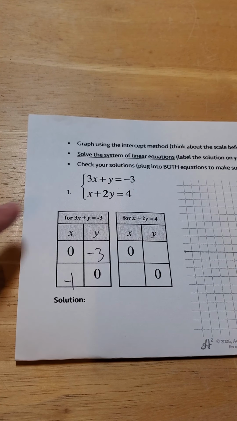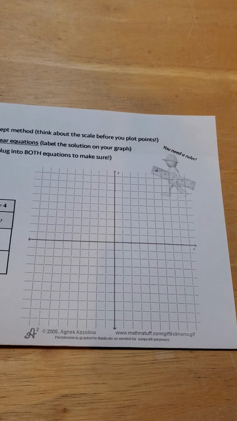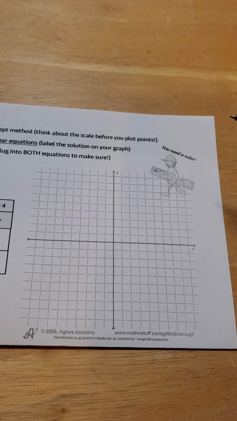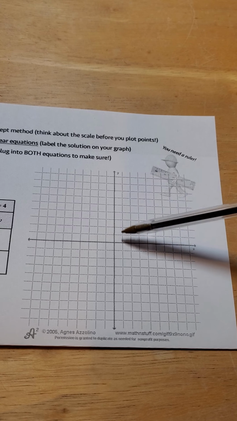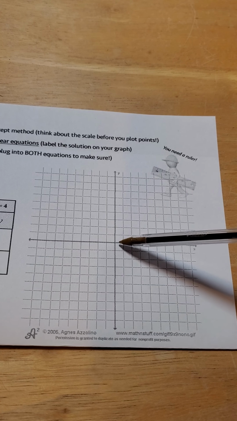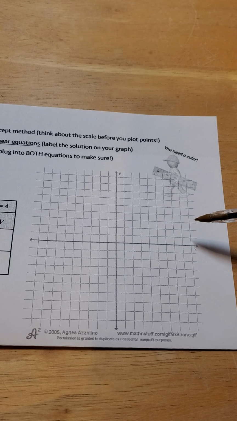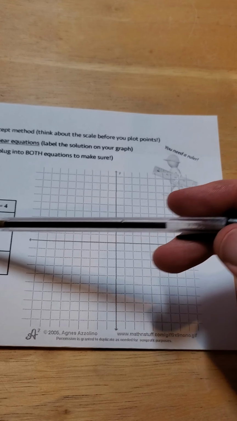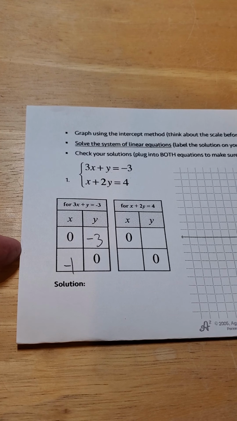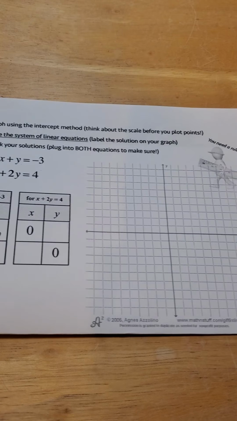Let's plot that line. Now the directions reminded us to think about the scale, and on this graph right here, we've got 1, 2, 3, 4, 5, 6, 7, 8, 9 spaces on the y-axis. Since our points are 0, -3 and -1, 0, I think that going up by ones makes sense.